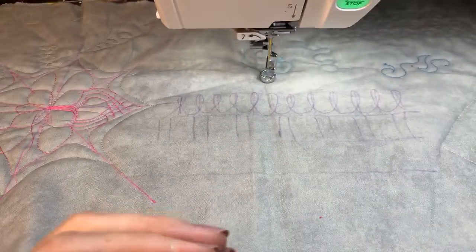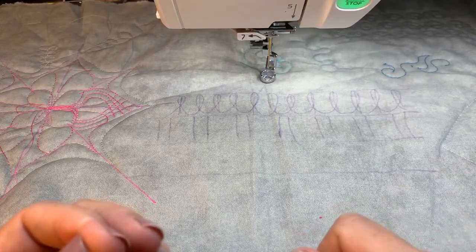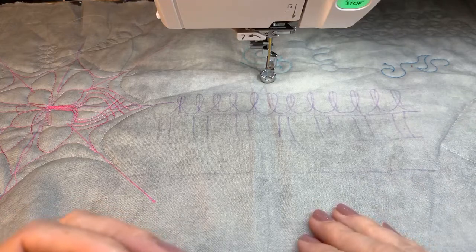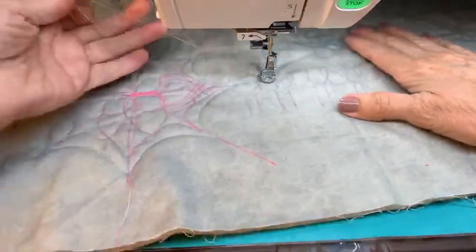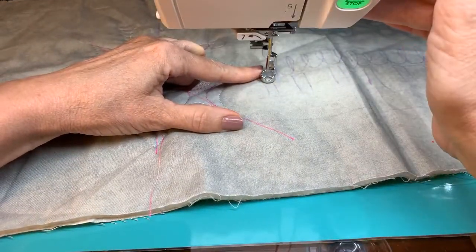And you can pull on the bobbin too. If the bobbin just pulls right out, then it's probably not in that tension track. And then you can check that before you even start sewing. And that forestalls problems right from the get-go. So let's go ahead. We'll just start here on our little line.